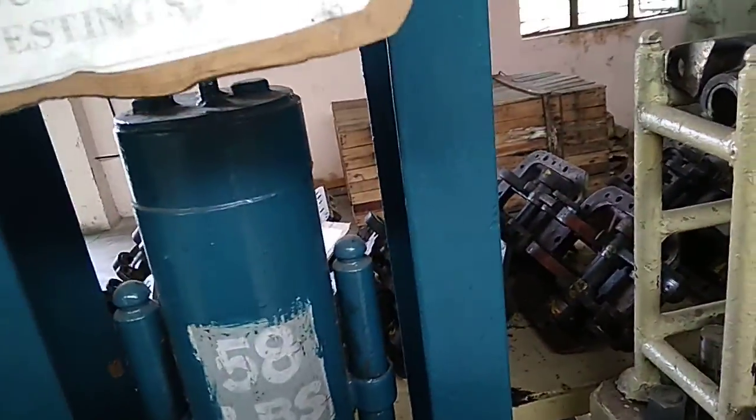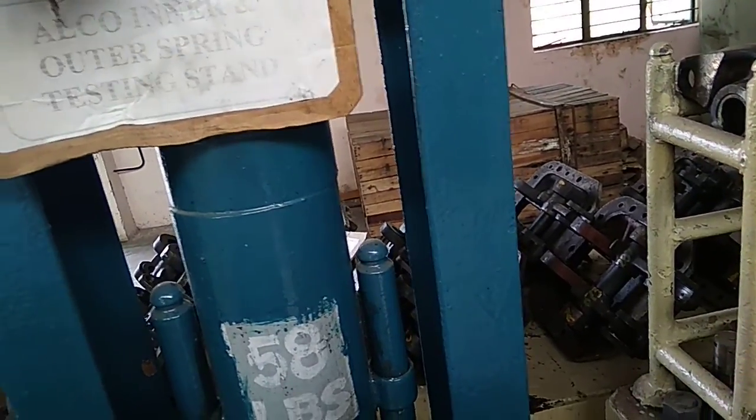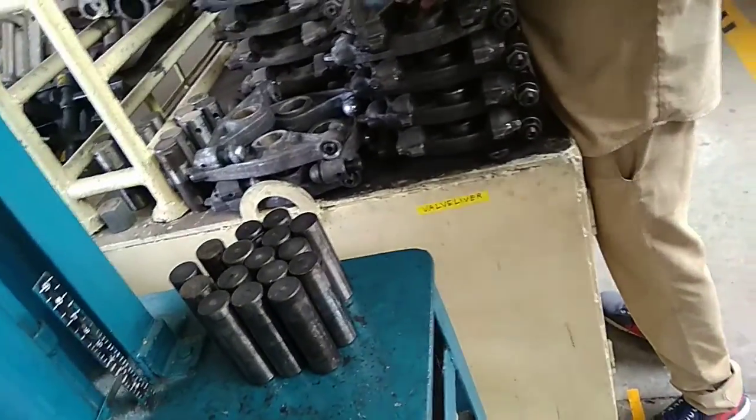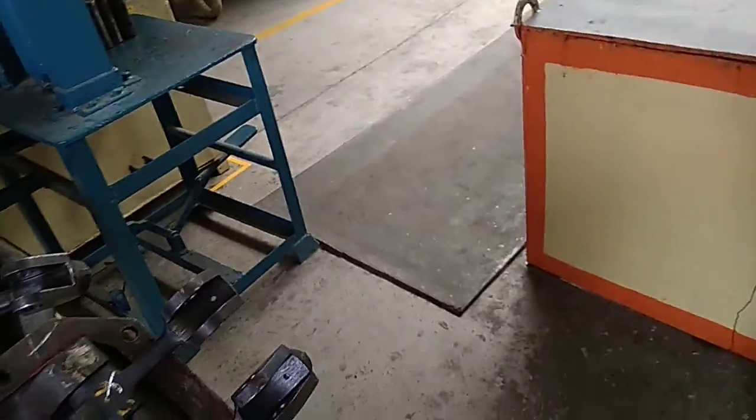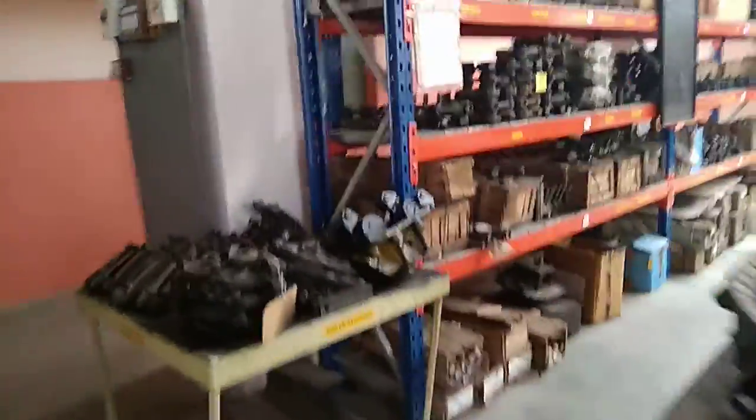Okay, what is this? Spring test stand, made of aluminum, an outer spring testing stand. I think this is for testing those internal engine parts. We don't know exactly what it is used for. This may be used with the fuel injection system, I think, but I'm not sure. Most of the parts are available here.